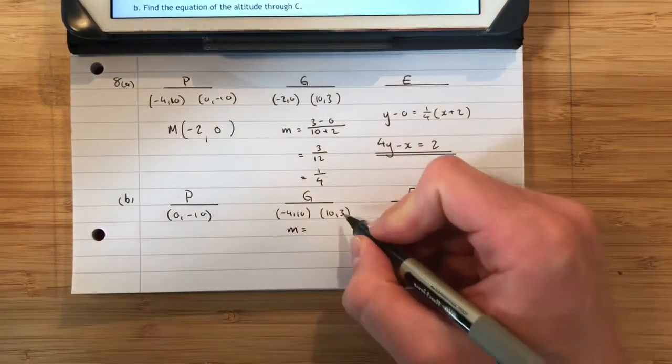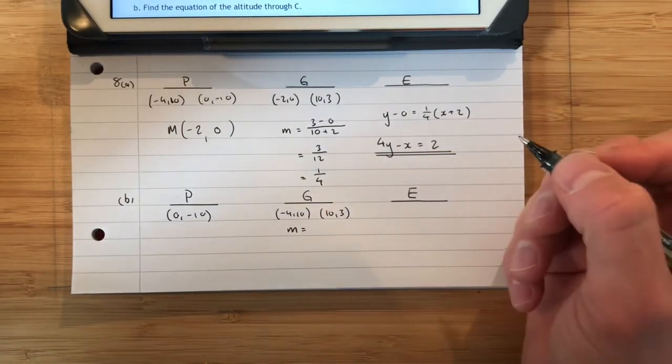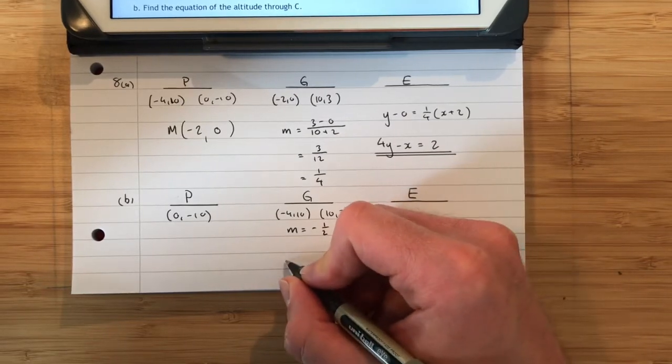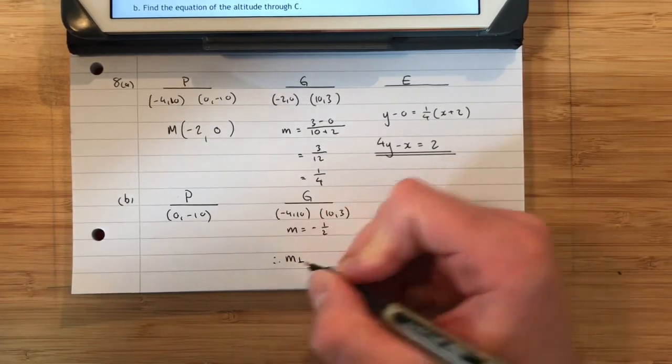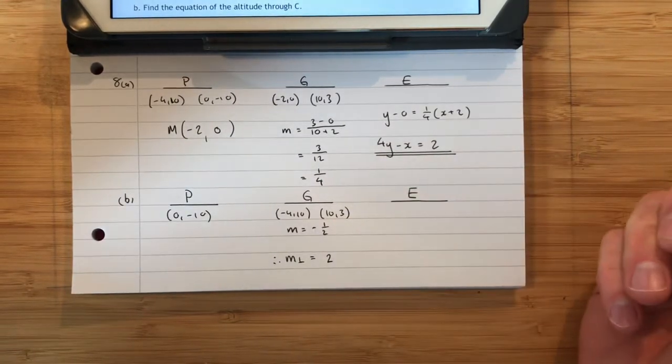I'm going to skip a bit of work in here. 3 subtract 10 is -7. 10 subtract -4 is 14, so it's -1/2. Meaning my perpendicular gradient will be 2. Flip that upside down, you get 2, and make it negative, you get positive.